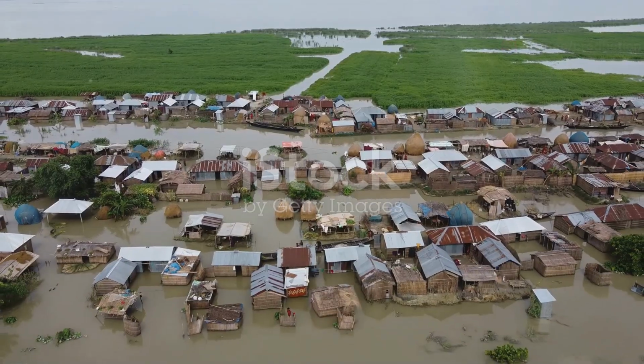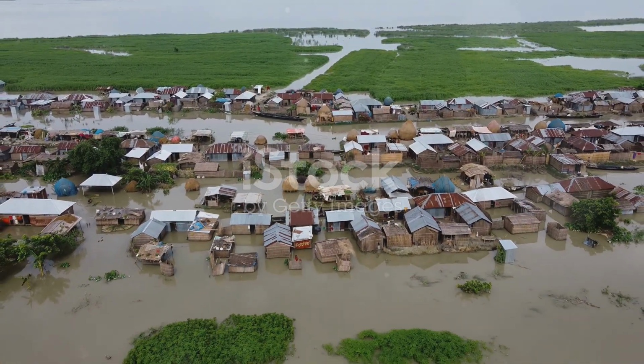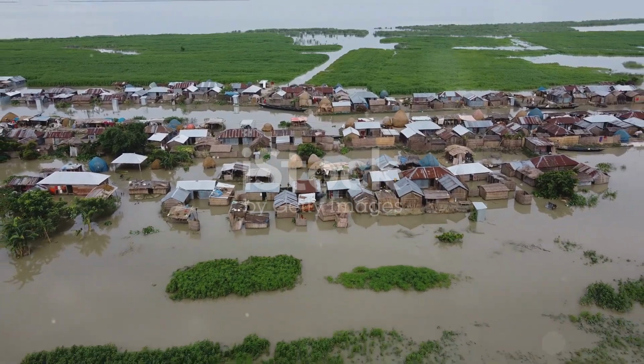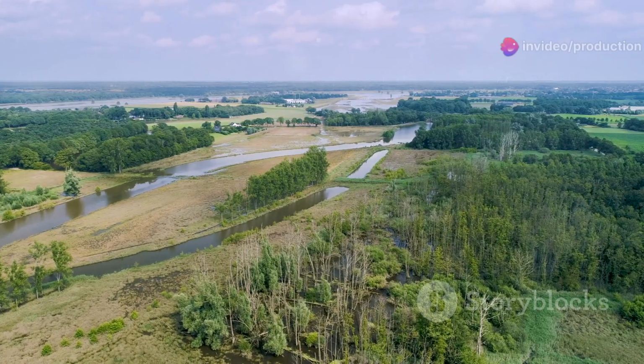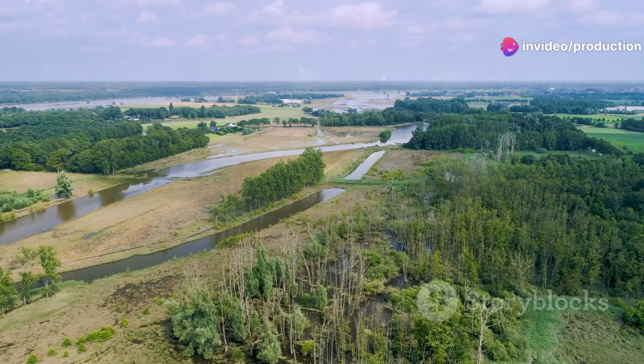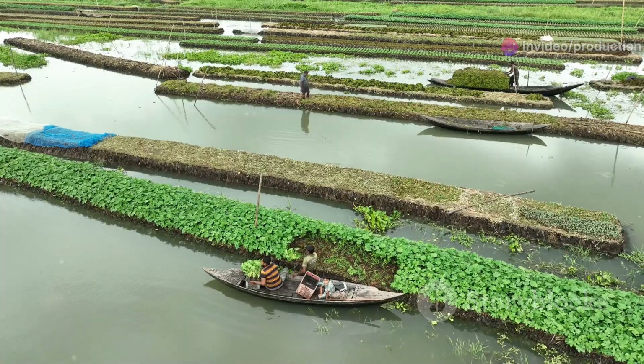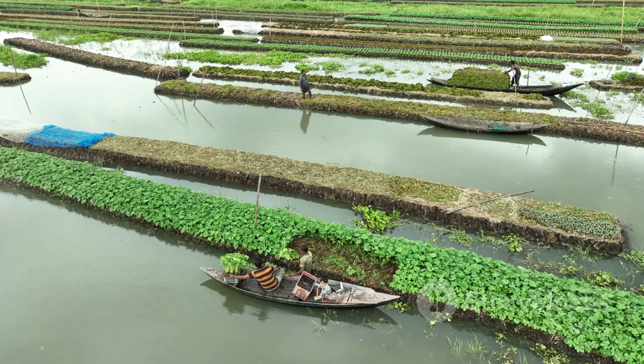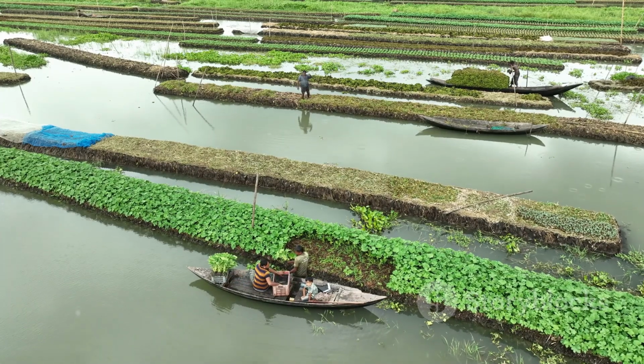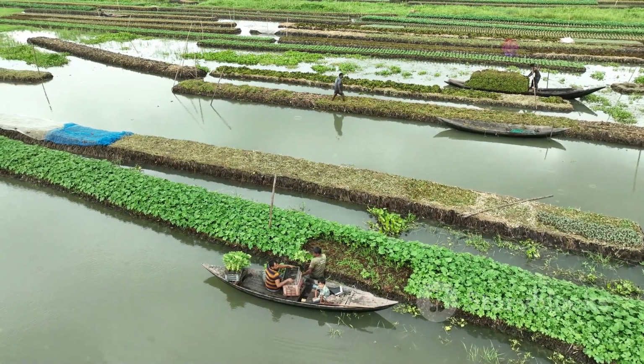Section 4. Rising waters, rising tensions, floods, and the blame game. Bangladesh is a low-lying delta nation, highly vulnerable to the effects of climate change. The country's geographical position makes it particularly susceptible to rising sea levels and extreme weather events, which are becoming more frequent and severe due to global warming.